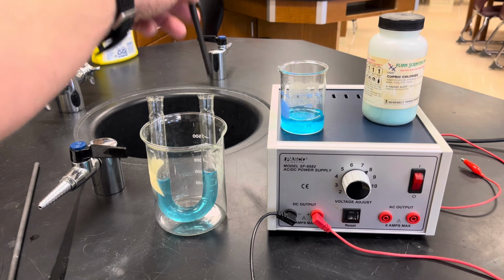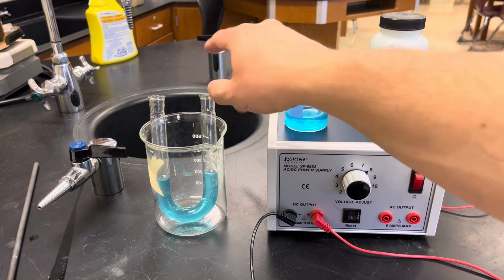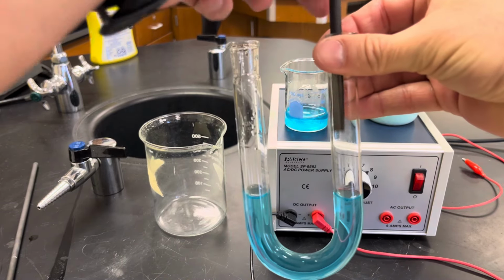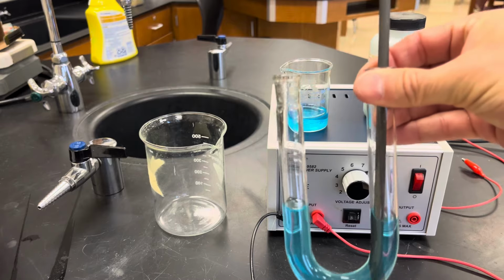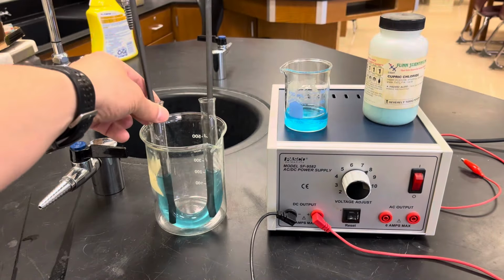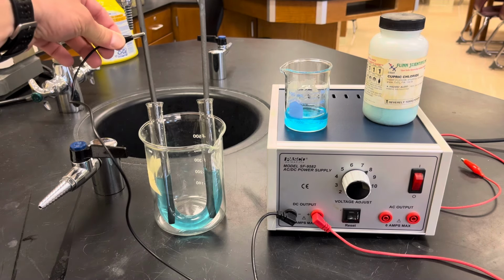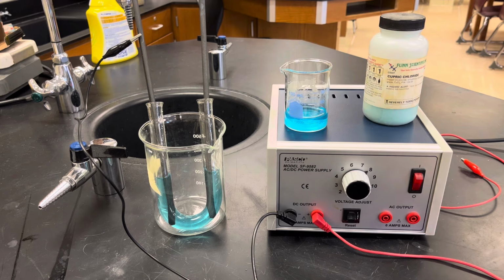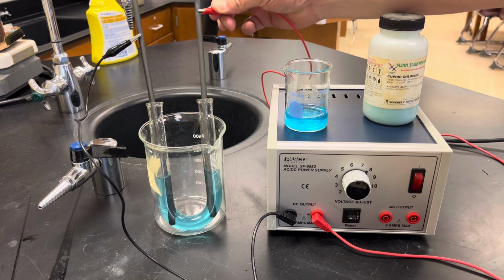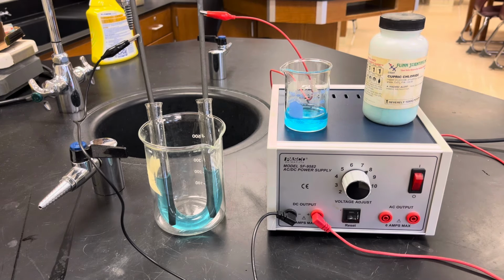So what I'm going to do is I've poured some copper chloride, some cupric chloride into this U-tube, okay? And I'm going to place graphite rods in each end, okay? And then I'm going to place it into the beaker so it holds it as I connect my electrodes, my alligator clips, okay, so that I can push electrons in a direction that this normally doesn't go.